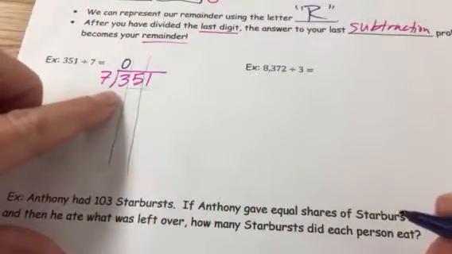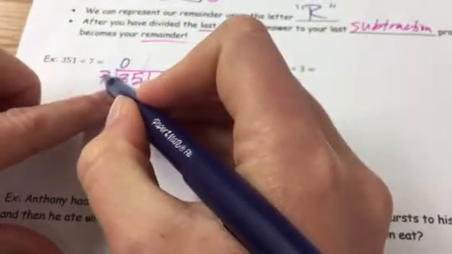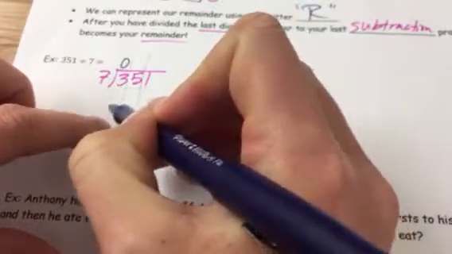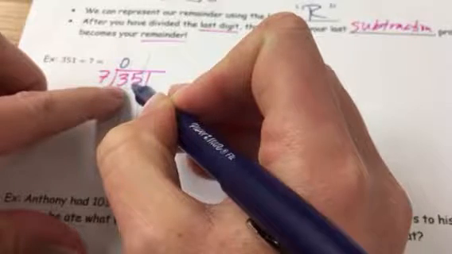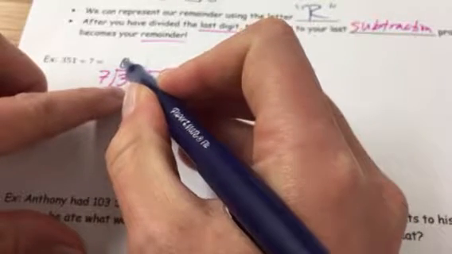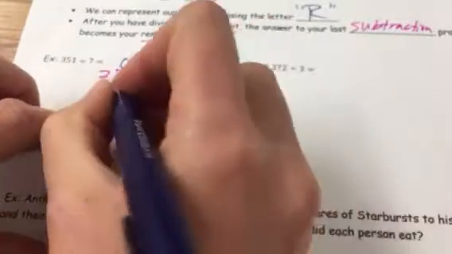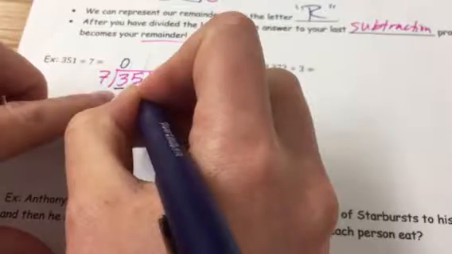Now, again, we talked in the last video about how we can multiply the 7 by the 0, and we get 0, and we subtract, we get 3, and we bring down the 5. So our next number would be 35. Well, look, you got 35 right there. If you have a 0, you don't have to do the subtraction. You can just take a look at that next number, extend it to the next digit.